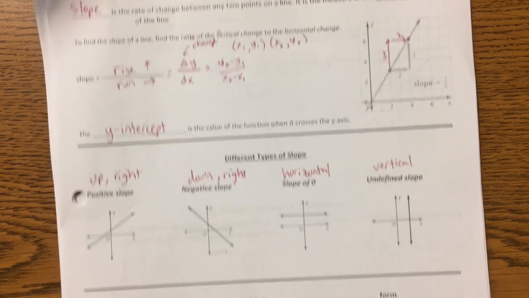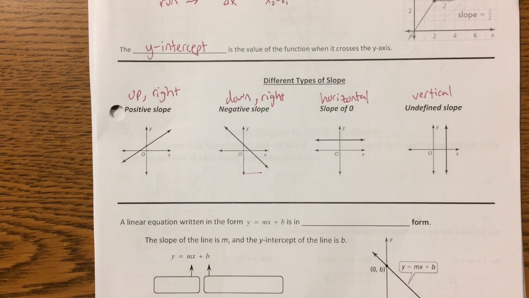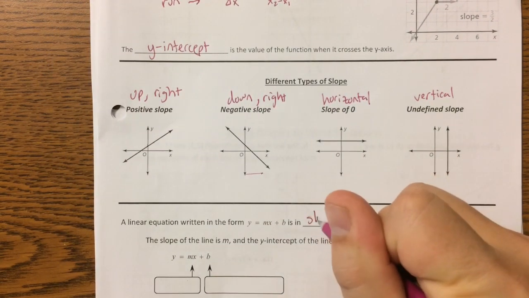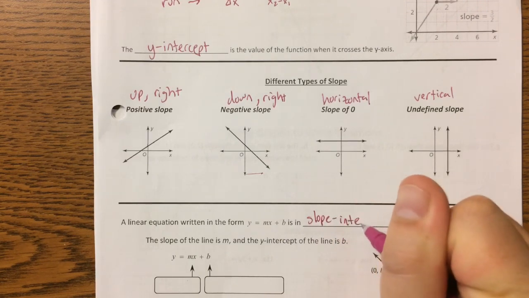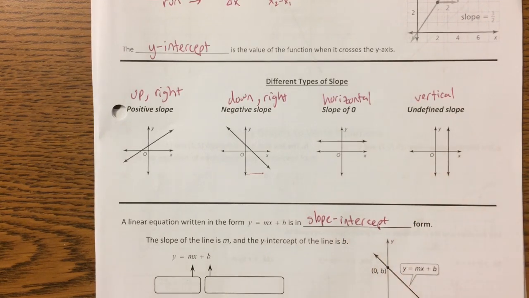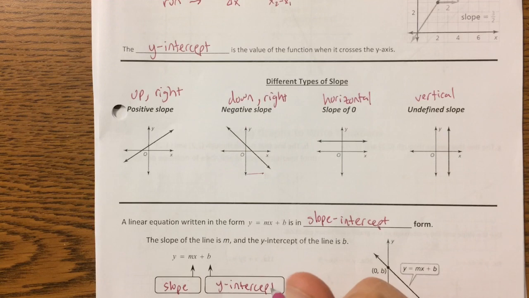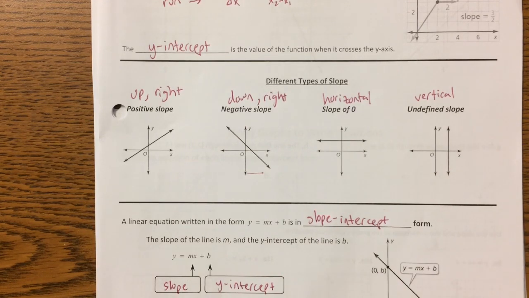So a linear equation in the form y equals mx plus b is in what we call slope-intercept form, where the m value is the slope and the b value is the y-intercept. So if you're looking at a graph, it's usually pretty easy to write an equation in slope-intercept form because typically you can clearly see what the y-intercept is, and then you can figure out the slope by doing rise over run. Any questions so far?